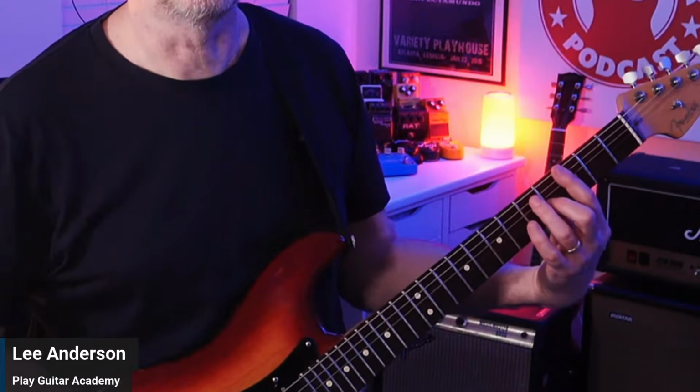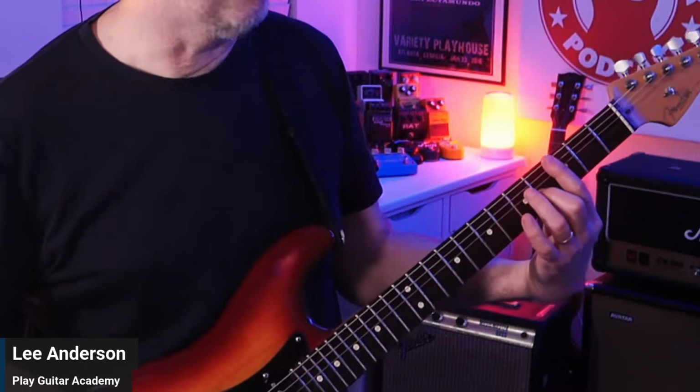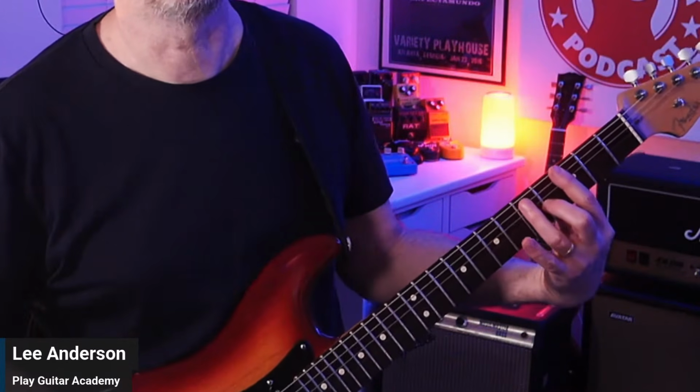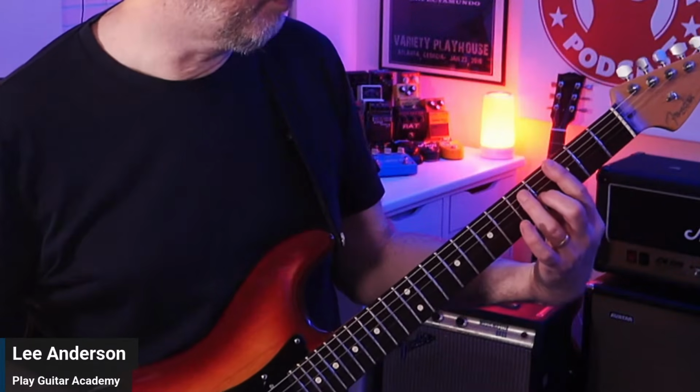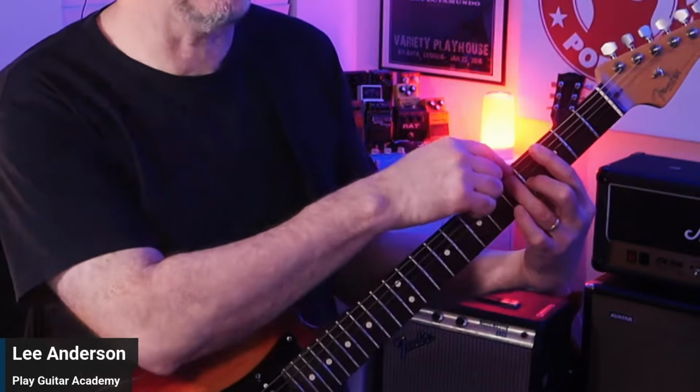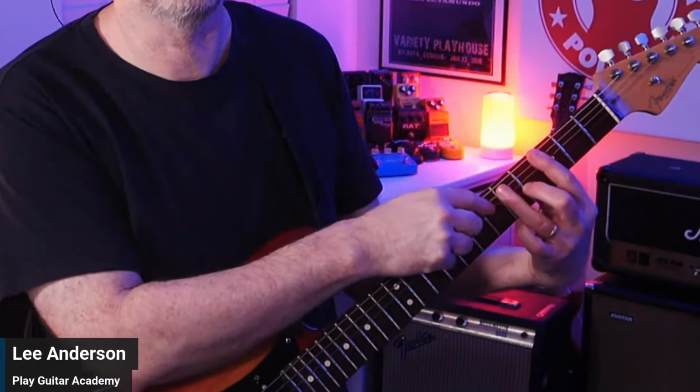Now, here's the third problem. When you've got all of these fingers down and you have maybe 1 or 2 other notes that you need to press down, sometimes you're not able to get this other finger all the way up.